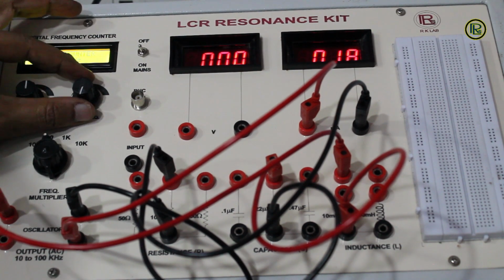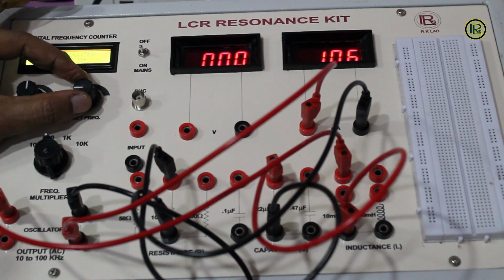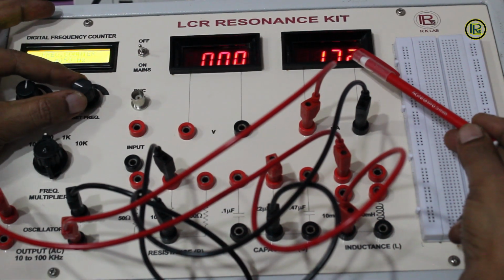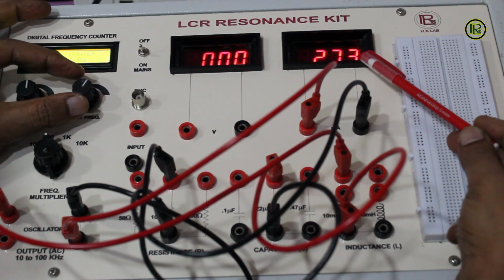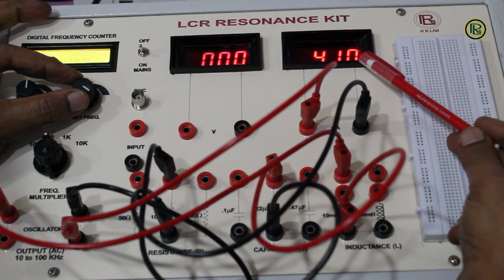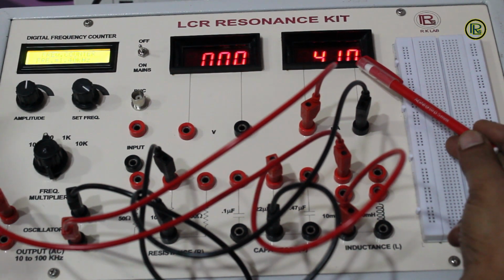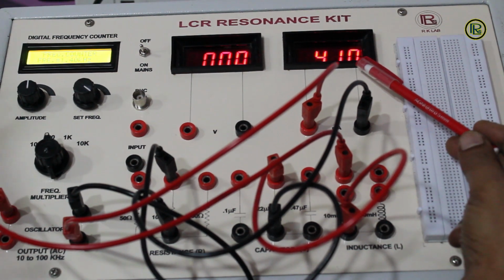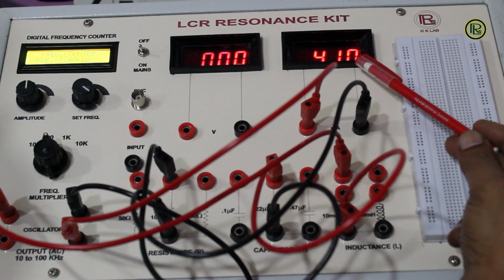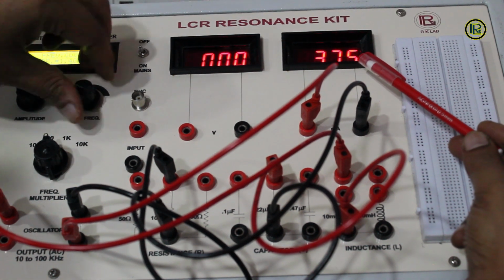Now if I increase the frequency, the current is increasing, increasing, but I have reached the end, 1.4 kilohertz, and I have to cross something like 3.1 kilohertz or so. So I have to go to the next scale.